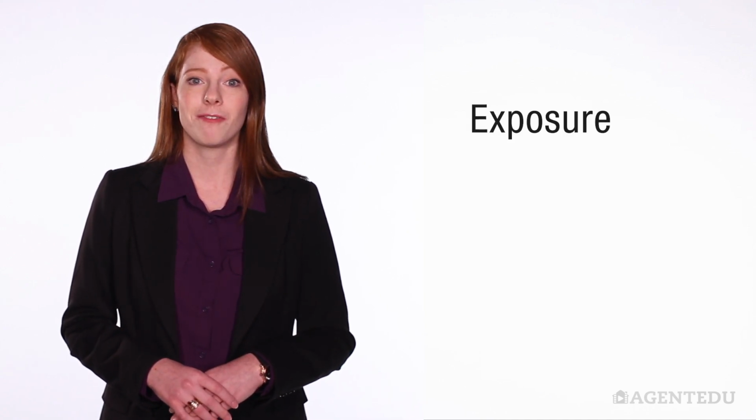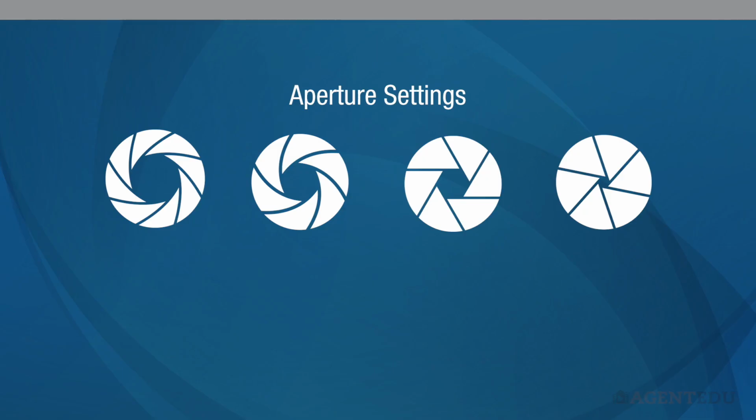Let's talk about how to get the best exposure. The main features to understand are aperture and shutter, along with white balance. Aperture is a hole within a lens through which light travels into the camera body.